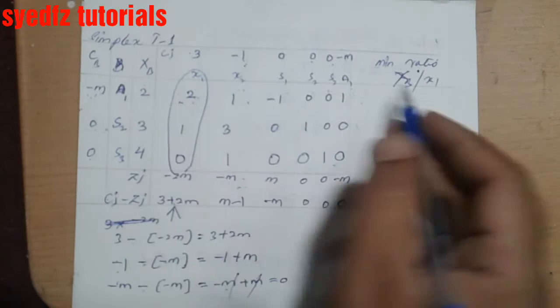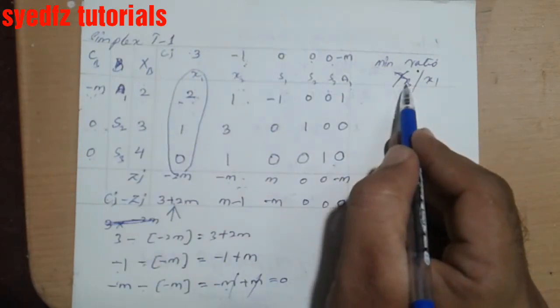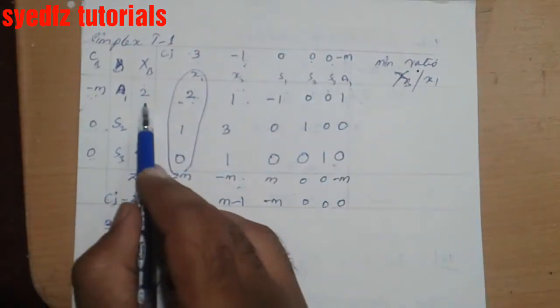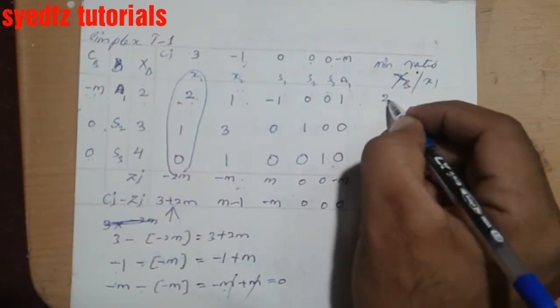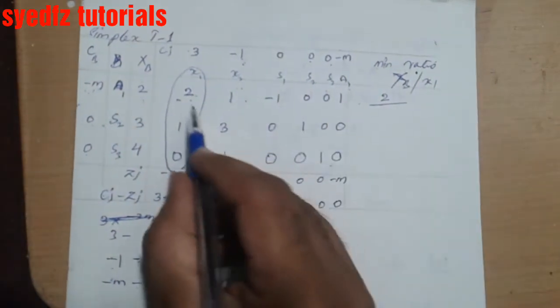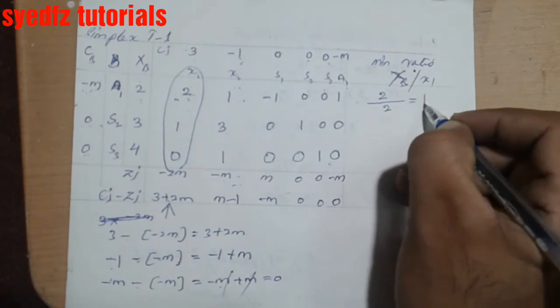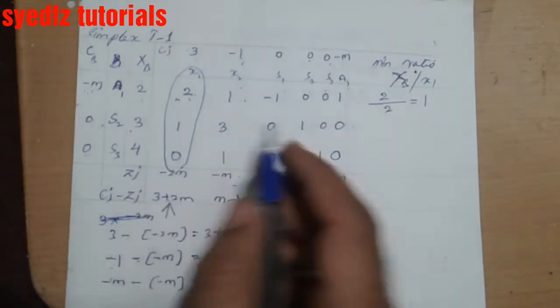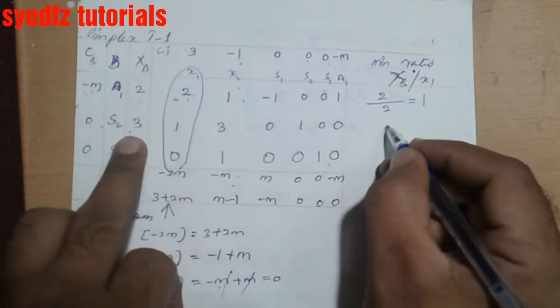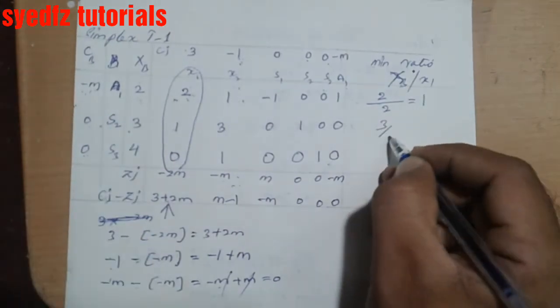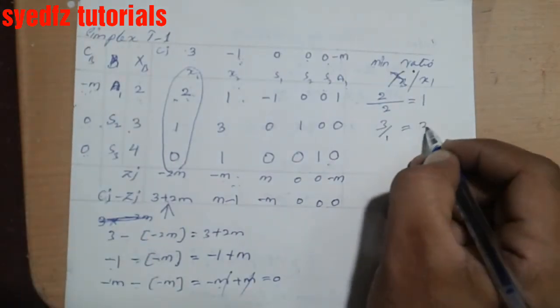2 divided by 2, for x, solution to basic variable, what is the answer? 2, where the key column is 2. 2 divided by 2 is 1. Now 3 divided by 1, what is the xb? Xb is 3. 3 divided by 1 is 3.